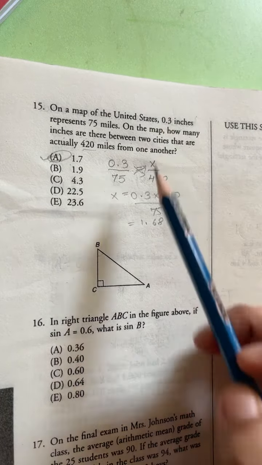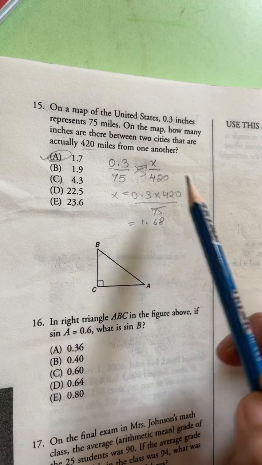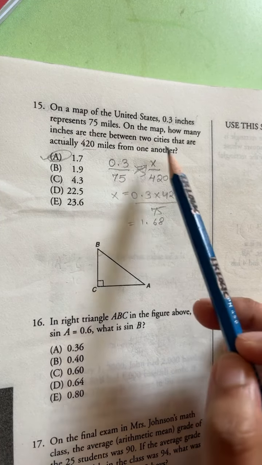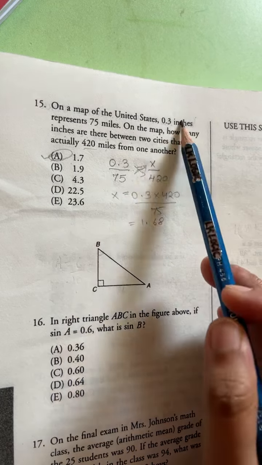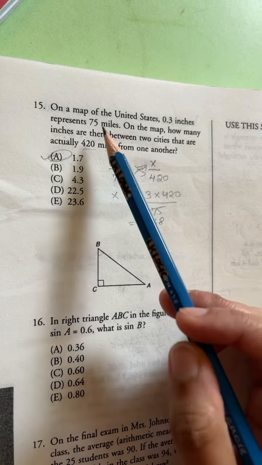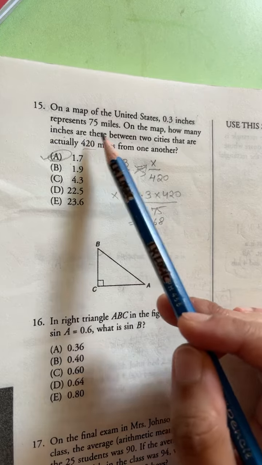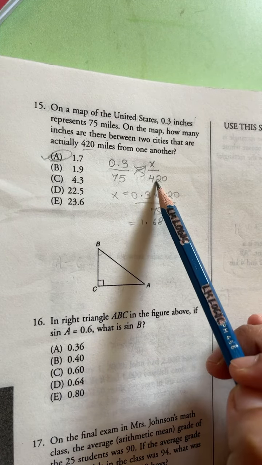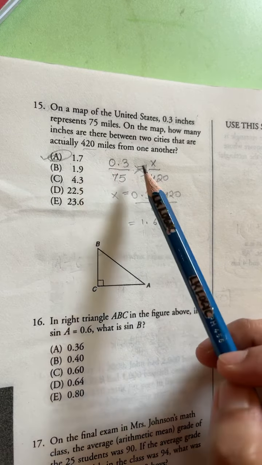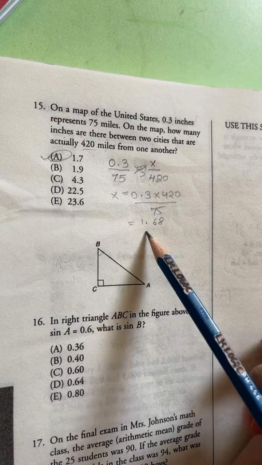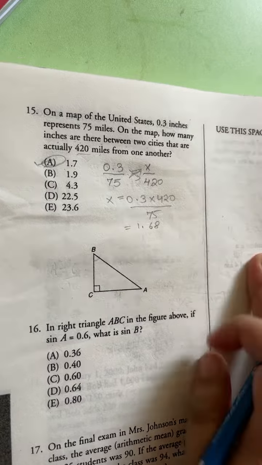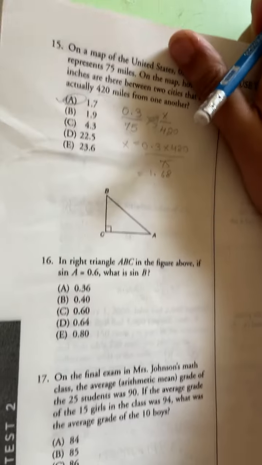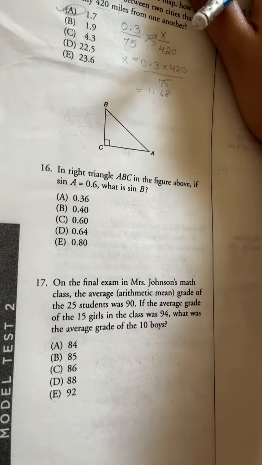You used ratios. Ratios are always in direct proportion, so you have set up a proportion for inches to miles, and then you didn't know how many inches here, so you have kept a variable x over 420, inches to miles again, and then you've cross multiplied to find the answer. Simple. Okay, let's move on to next question and see what that question has to say.